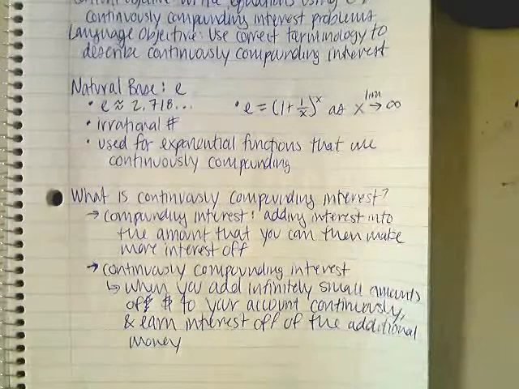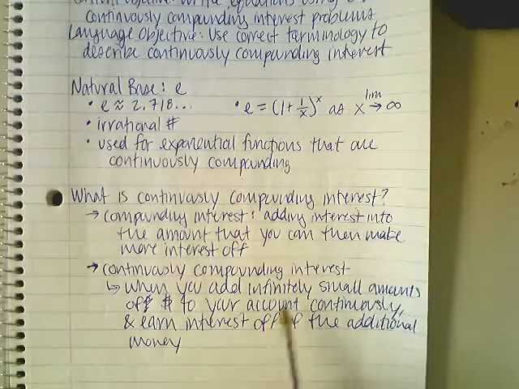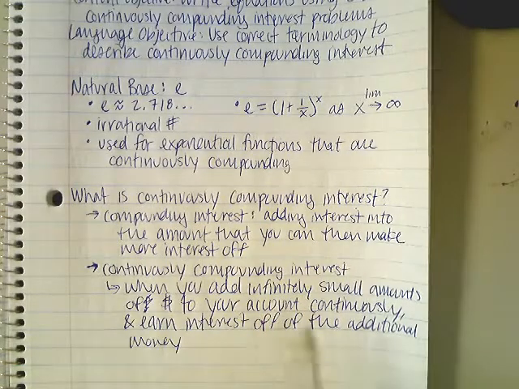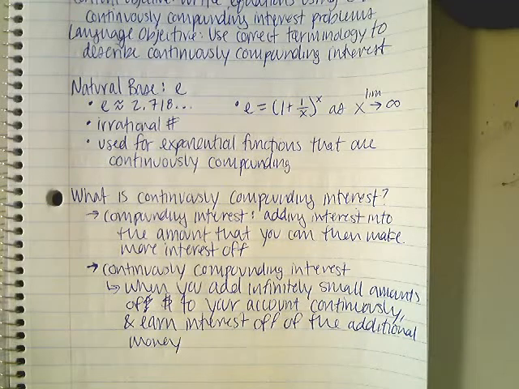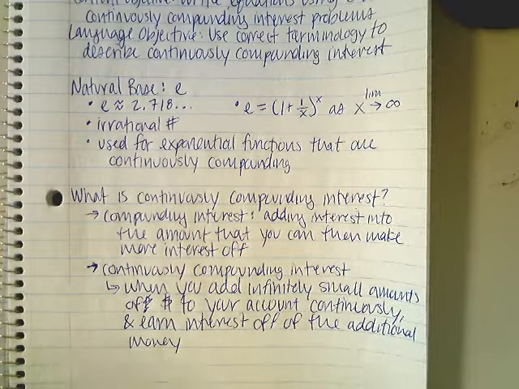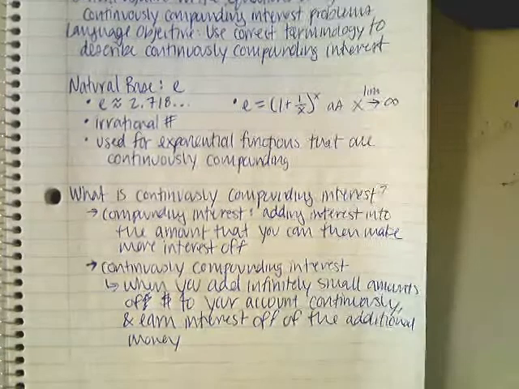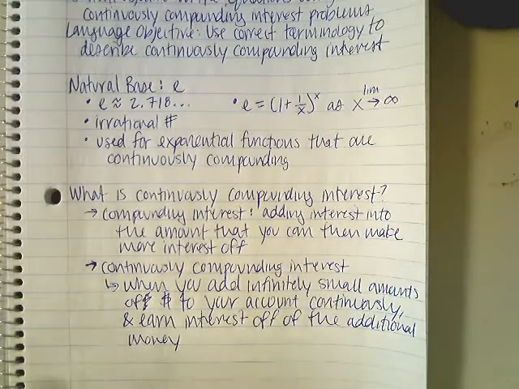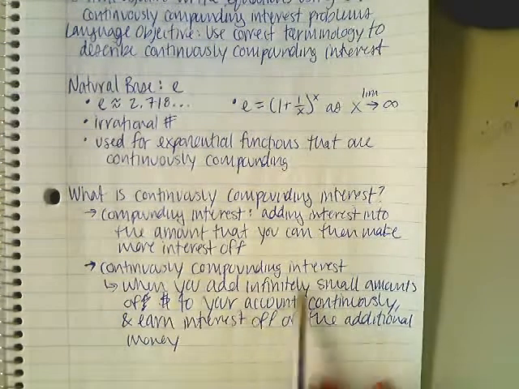When you're continuously compounding, it means that every second that goes by, you're adding an infinitely tiny piece of interest on, and over time, you're earning interest off of interest, and you don't have to wait till the end of the year or the end of the month to have that interest added into the amount you're making interest off of. It's just continually added. So you earn money faster if it's continuously compounded.